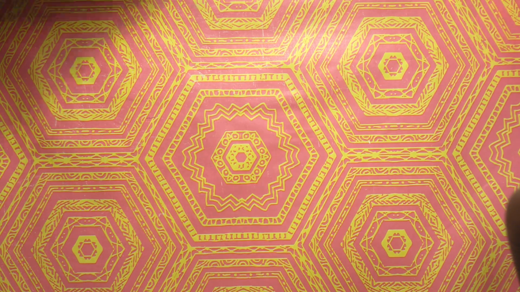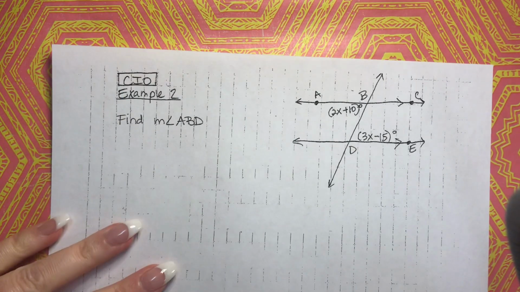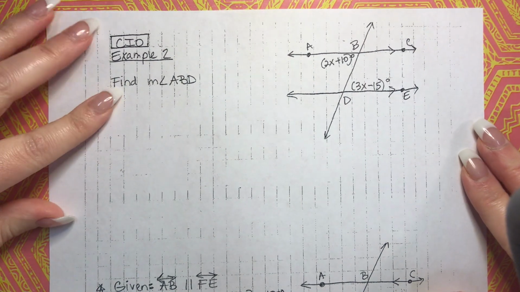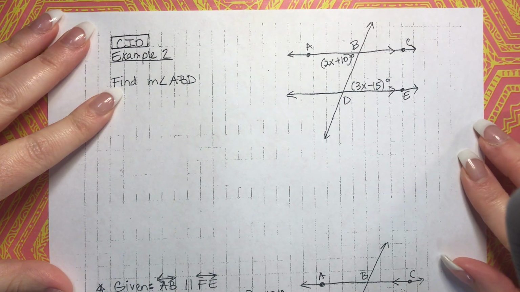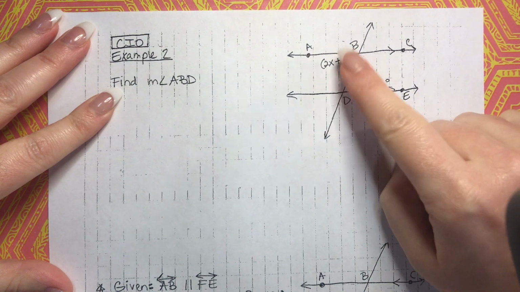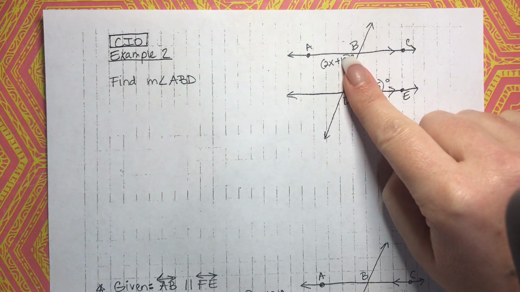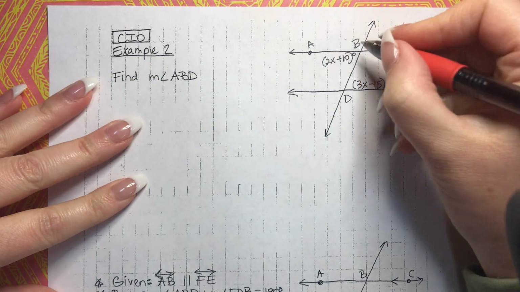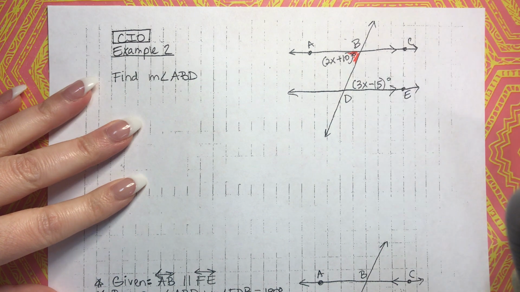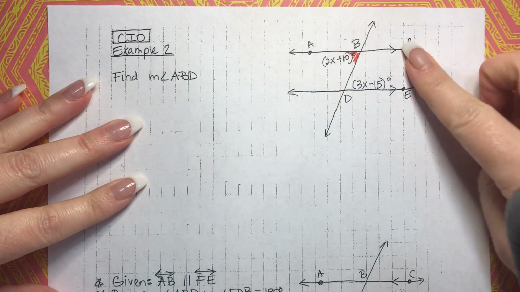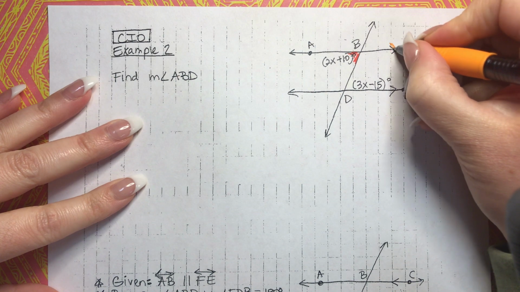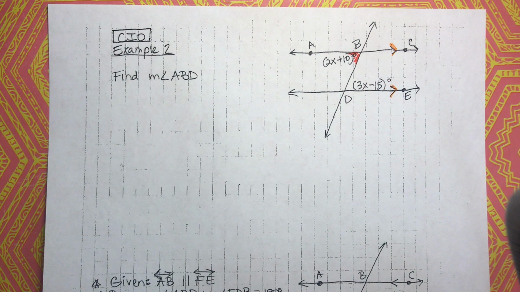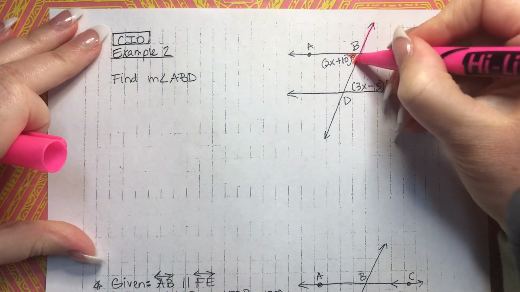So let's go ahead and look at the next example. Okay, so this says, check it out, example 2. It says find the measure of angle ABD. Okay, ABD is right here. So this is the angle that we're trying to figure out, right? And what do we see? Ooh, we see that these two lines are parallel. Awesome. Whenever we see two parallel lines that are cut by, do we have a transversal? Yes, we do. Here's our transversal right here.